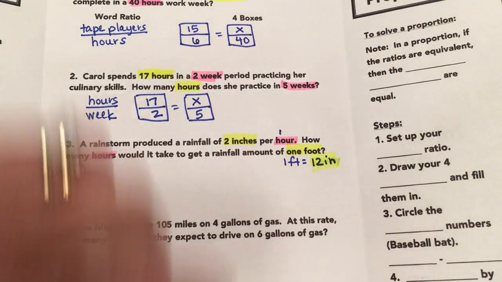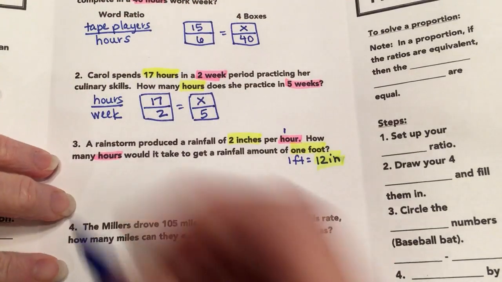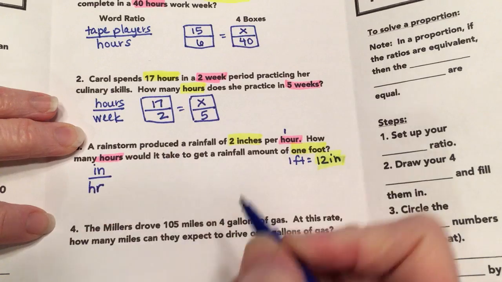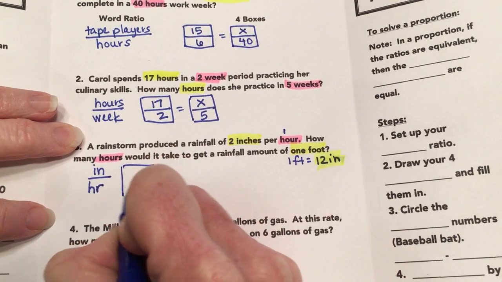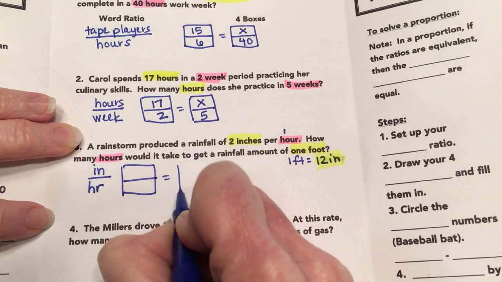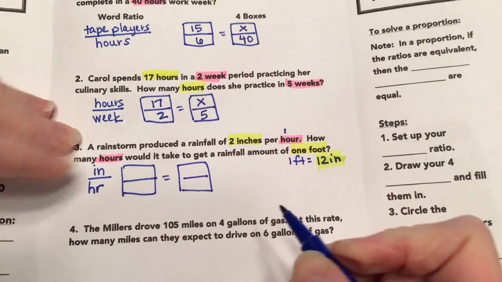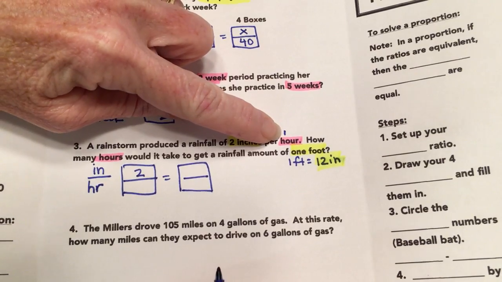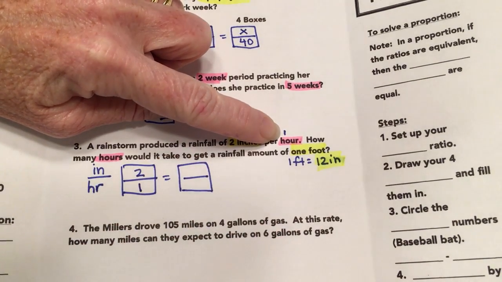And then that way I'm comparing the same word. All right, so I'm going to use inches and hours, and I'm going to abbreviate. And then I'm going to set up my 4 boxes and fill them in. So I have 2 inches. That goes on top because inches is on top. Per hour, remember that's 1, so I'm going to write a 1 there.